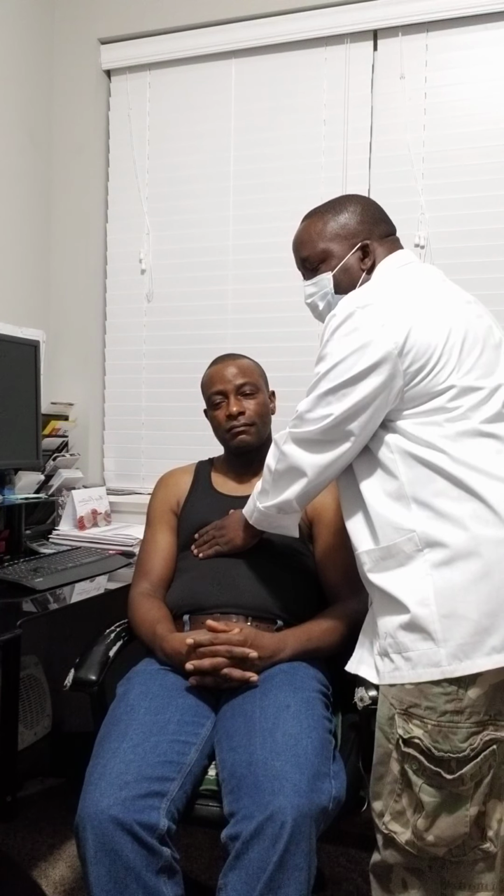But if you can't feel it, then you can ask the patient to turn to the left recumbent position so that you can feel it very clearly. But in Jimmy's case right here, I can feel it even though he has a vest on.